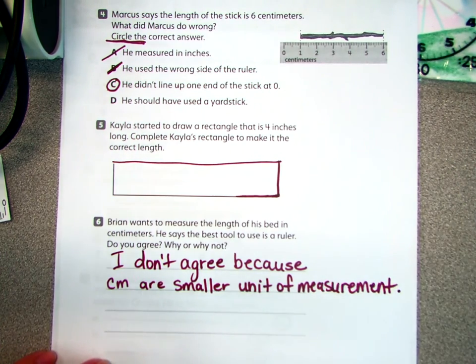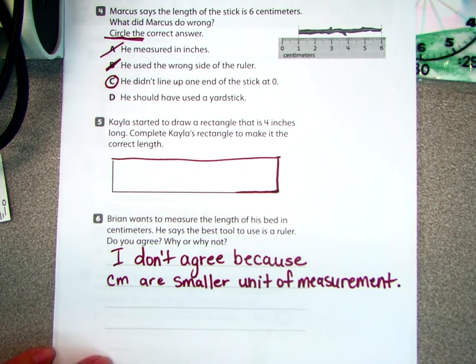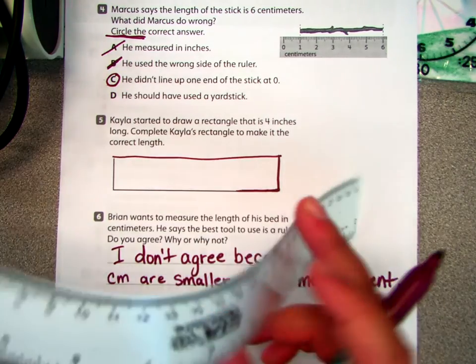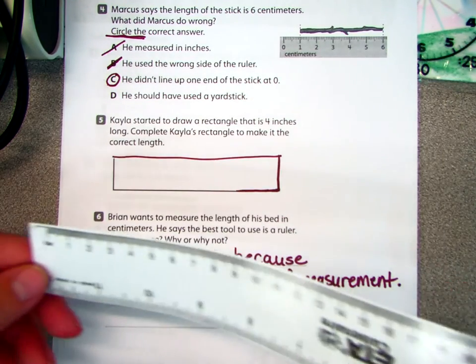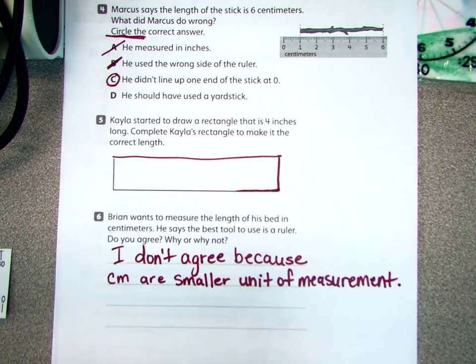Alright? So if you want to measure in centimeters, well, centimeters are in what we talked about earlier this week in meters. So what would be the best unit of measurement first? Centimeters are small. Okay? But meters are larger.